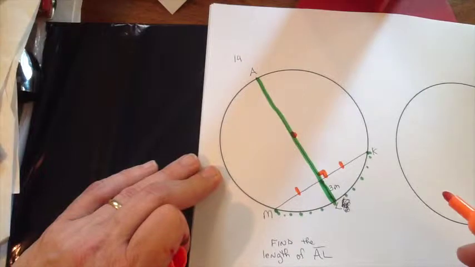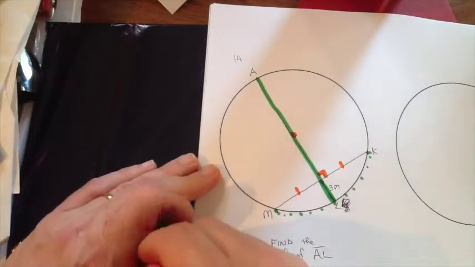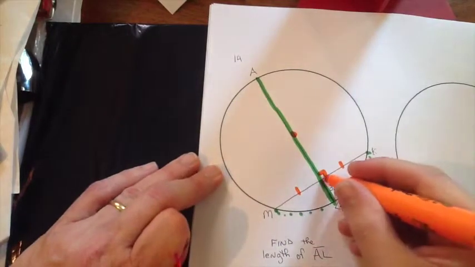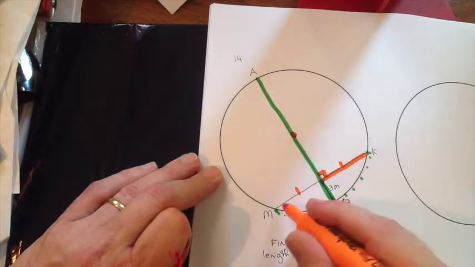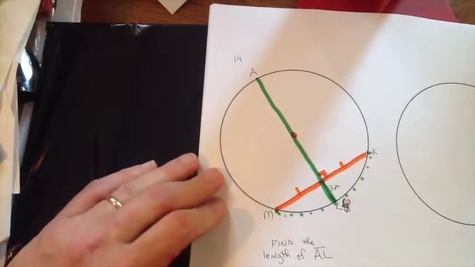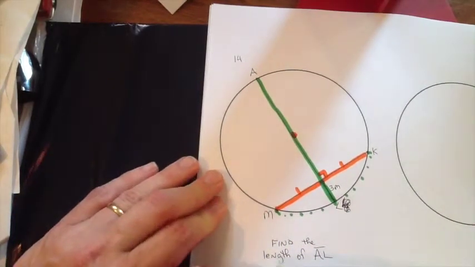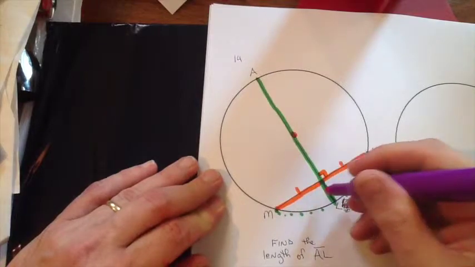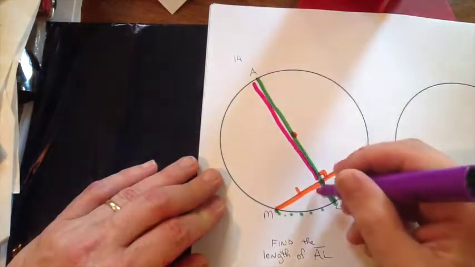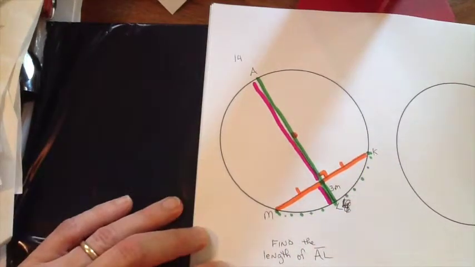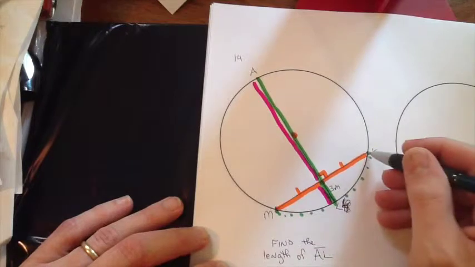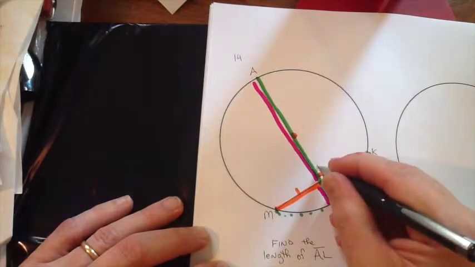And we also know that if we take this segment here and multiply it by this segment here, it will be equal to this segment here multiplied by this segment here. Now, one more piece of information that was in the problem. The distance from here to here is 12 meters.